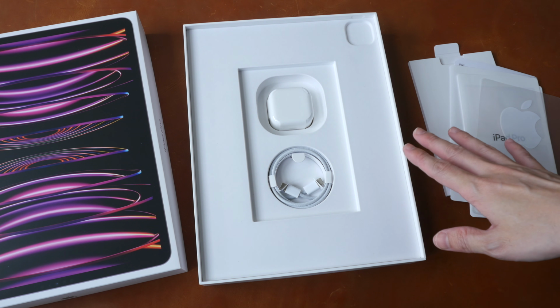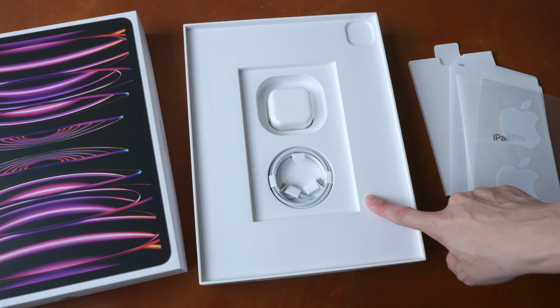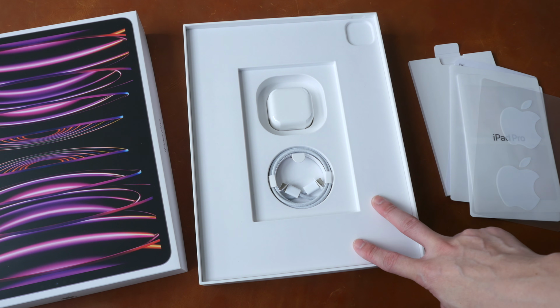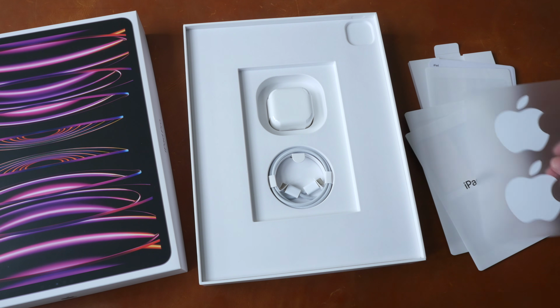These are the items included in the box: a 30-watt USB-C charger, a USB-C to USB-C braided cable. This is not a video cable, so it doesn't transmit video. 2 Apple stickers, quick start guide and warranty info.